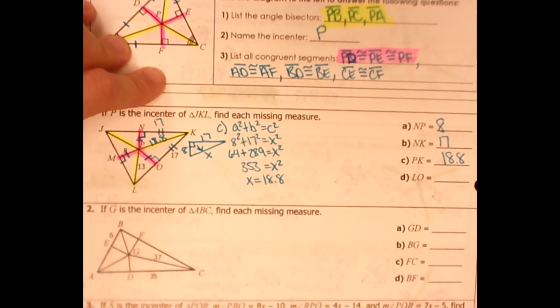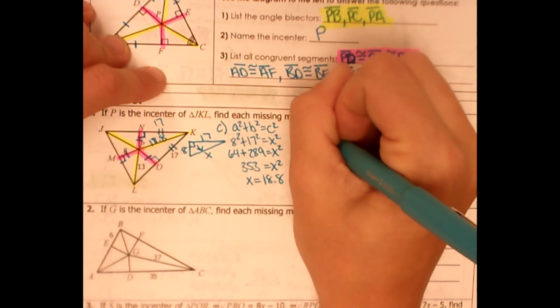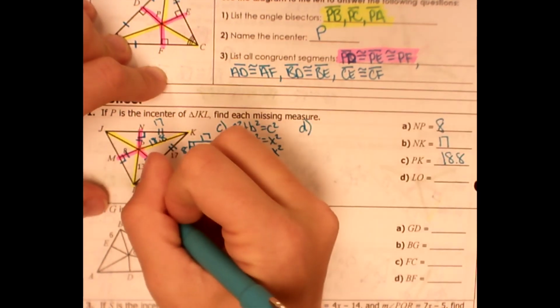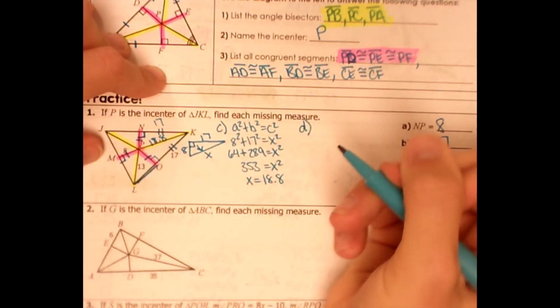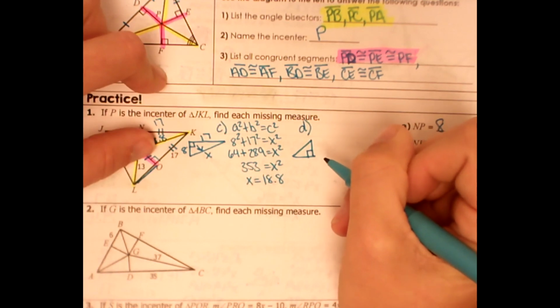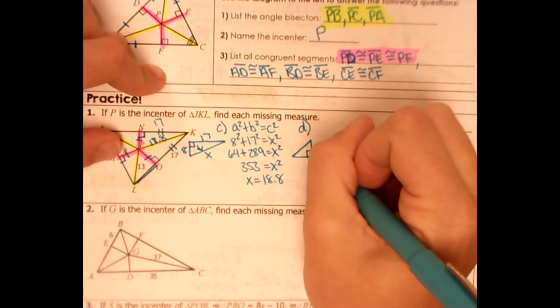Last but not least is letter D. D is equal to LO. That's this line right here. If we do our right triangle again, the pinks are all the same. The pinks are all equal to 8.